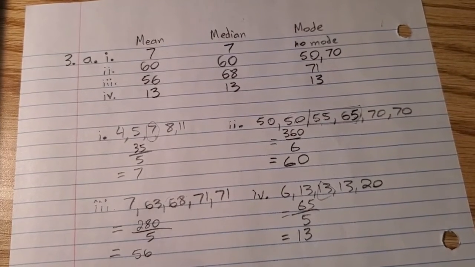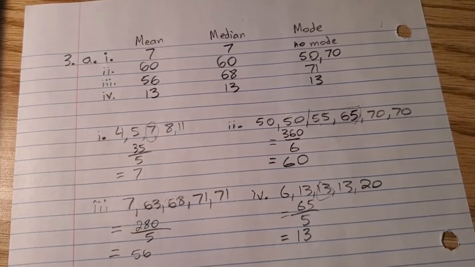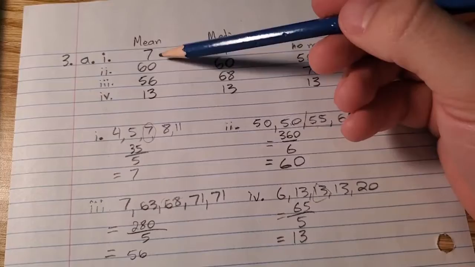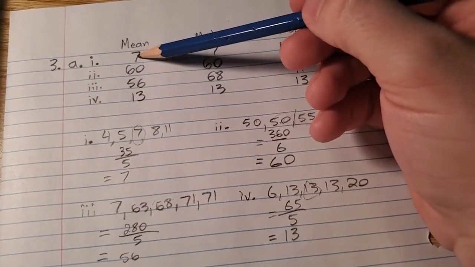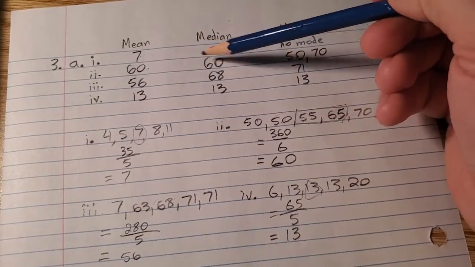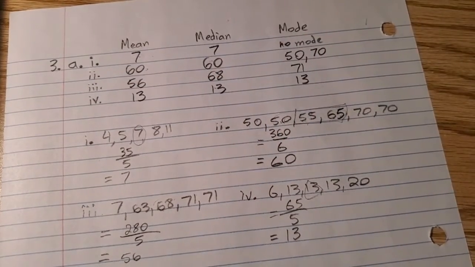The first dot asks, which data sets have the same values for the mean and median? So the mean and median being the same number. So I is true, 60, both are the same. And 13 and 13 are the same. So that's true.